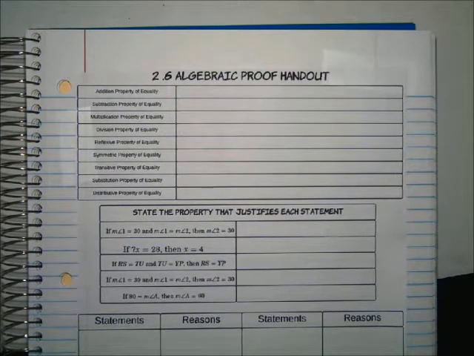So when you do a proof, you're basically justifying everything that you do. You are making a justification. You are telling why something is true. And so you make a statement and then you tell why.